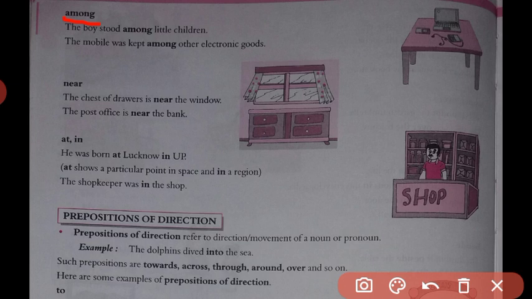So here you can see through an example. The boy stood among the children. Here, among the children, little children, that means children stand for more than two, and he himself, the boy. That means altogether they are more than two. That is why among is the suitable preposition in this sentence.